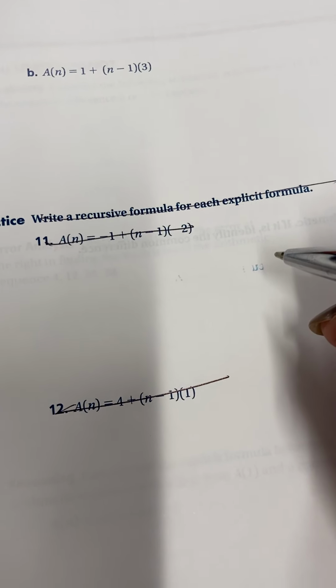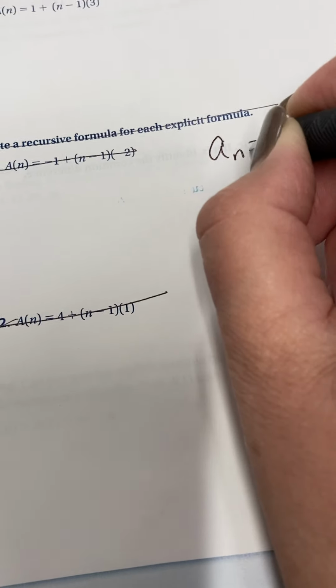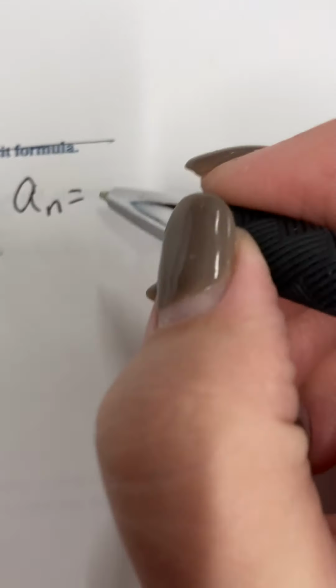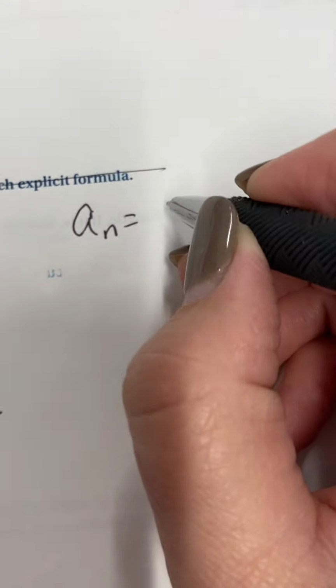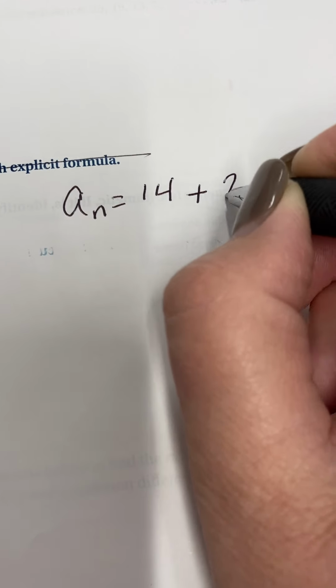Give the explicit formula for, okay. I'm going to give you, you're going to have a worksheet I'm going to upload, and some of the problems are not like the examples that are here. So I'm going to just go ahead and make something up.